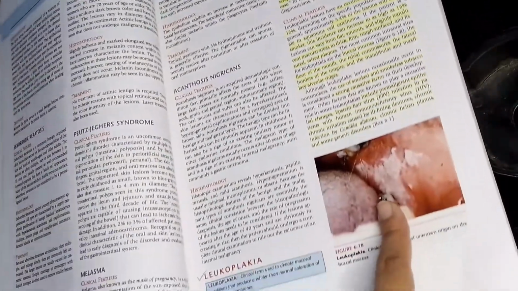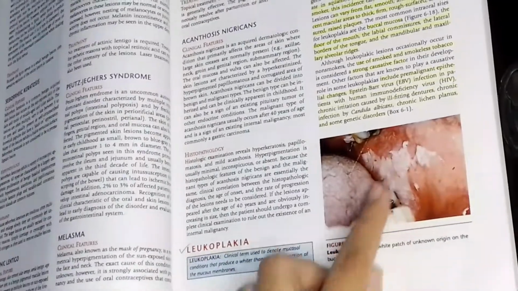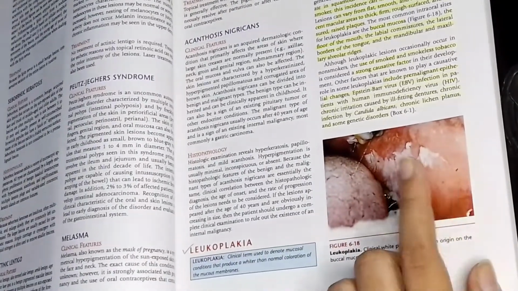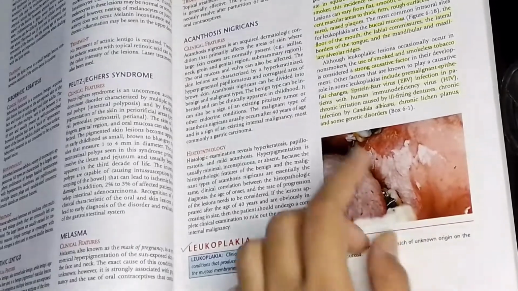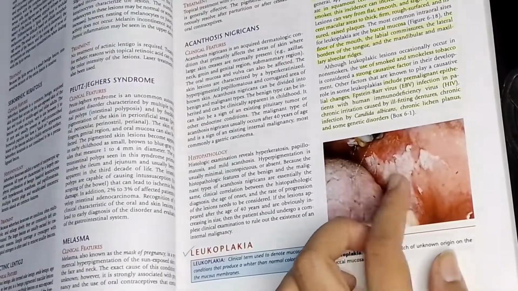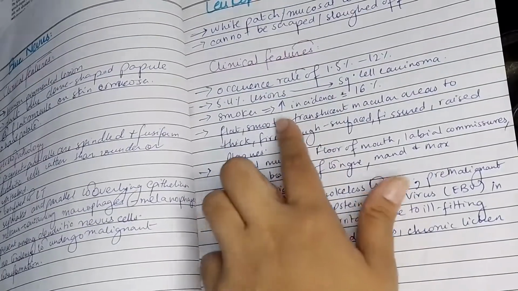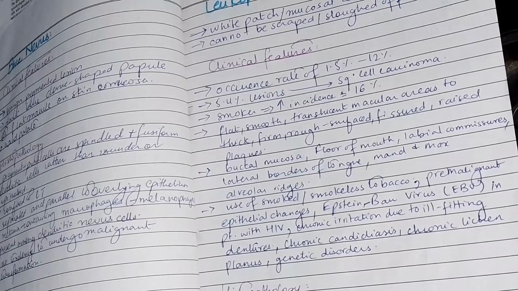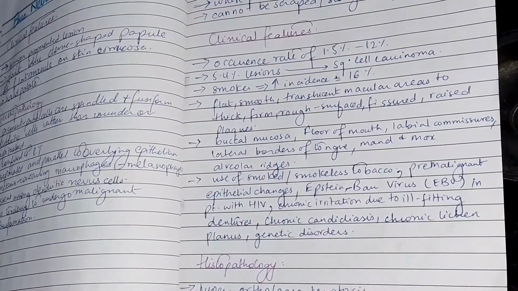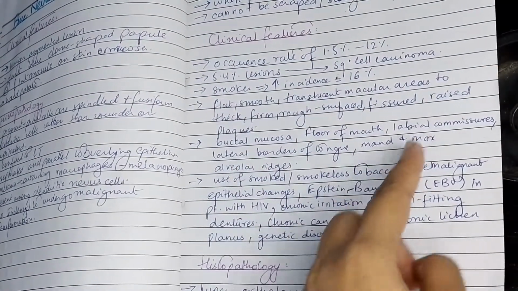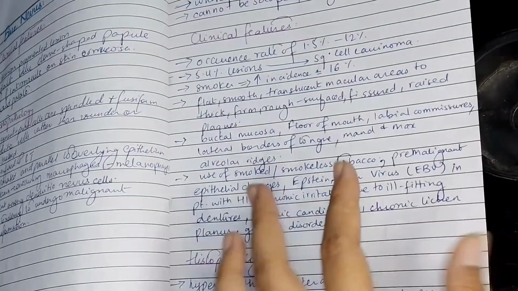If you look here, what can you see? A white patch on the buccal mucosa. It can have a different appearance in this one. This you can see is flaky, it's thick, it's rough, fissured, and it's raised. So, it may be flat, smooth, and translucent, but if it increases further on, it will be thick, firm, rough-surfaced, fissured, and raised plaques. Secondly, the buccal mucosa, the floor of the mouth, the labial commissures, like the corners of the mouth, the lateral borders of the tongue, and the mandibular and maxillary alveolar ridges are the common sites.